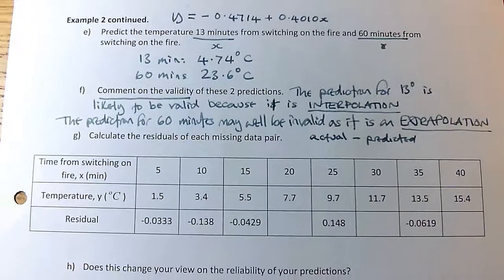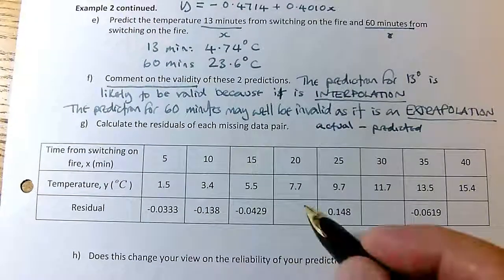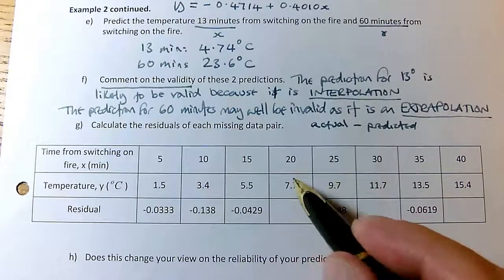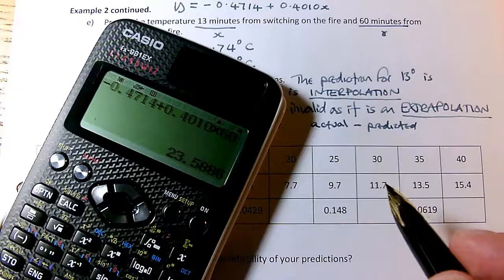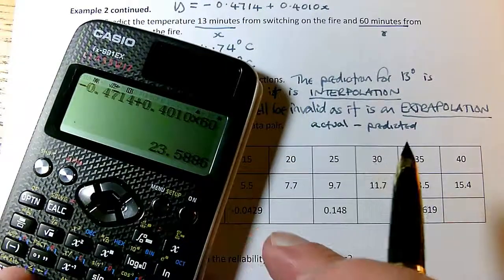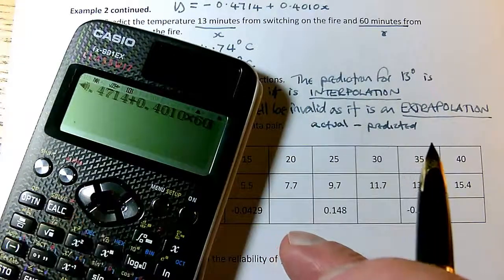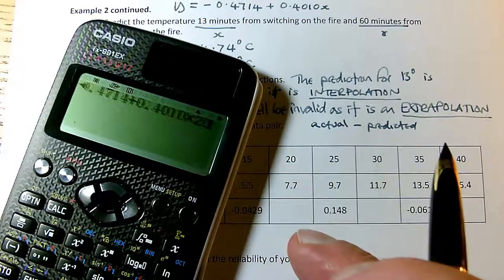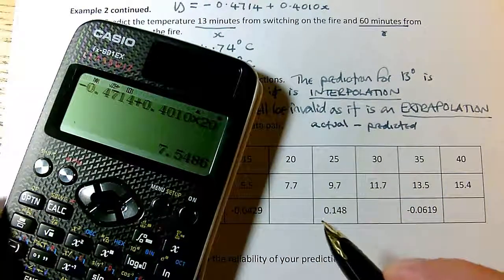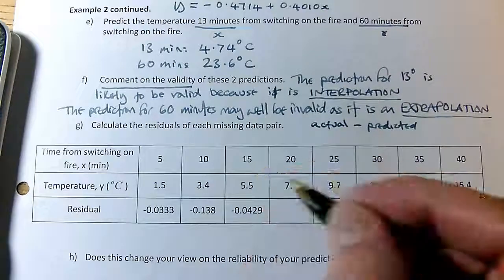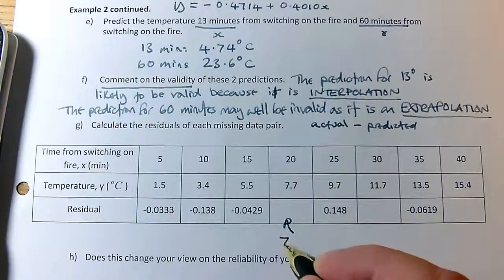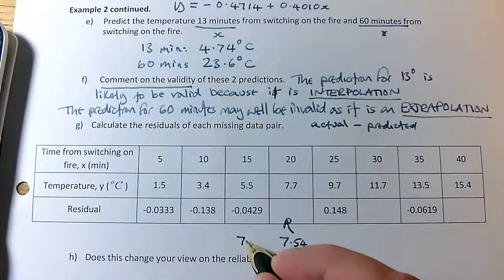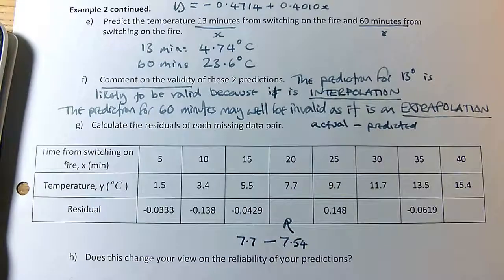So what I need to do is calculate the predicted value at each of 20 and 30 and 40. Well, I've still got that equation that I've been using. So my predicted value for 20 will be, here we go, 7.54. So I can put that somewhere. The calculation here is the 7.54 is my predicted value, but I need to do the actual value minus the predicted value.